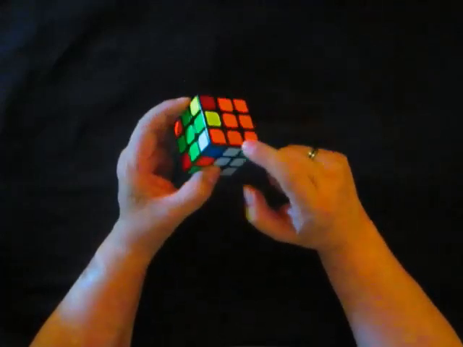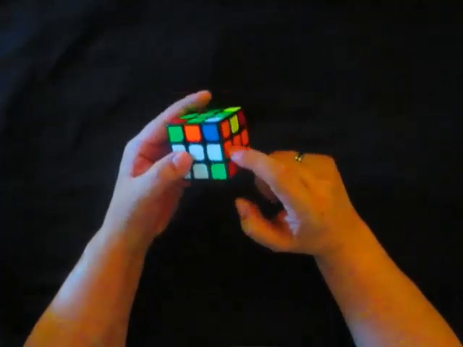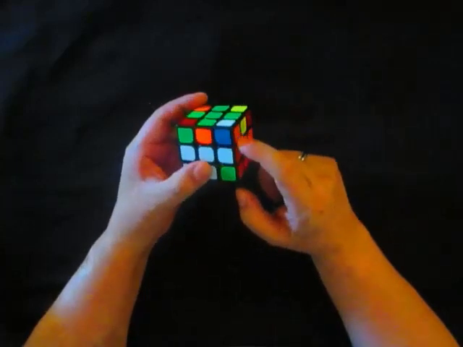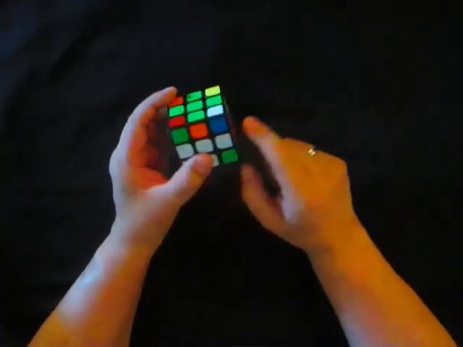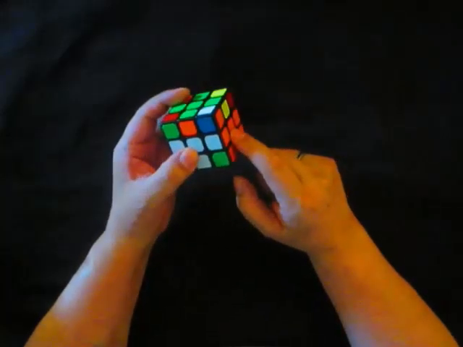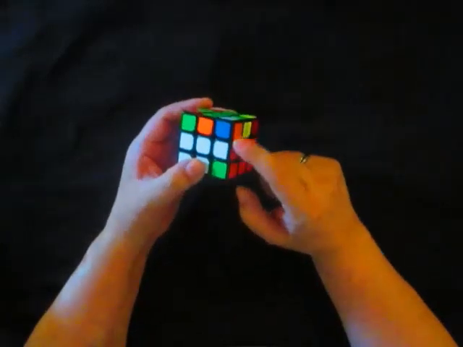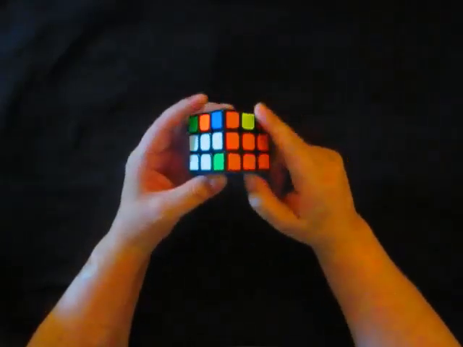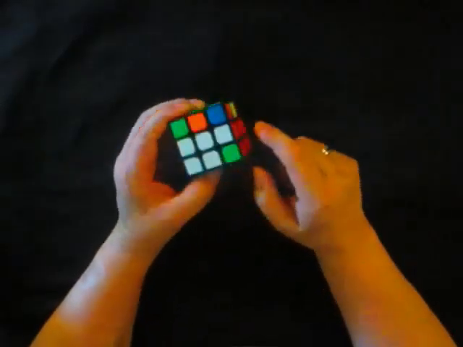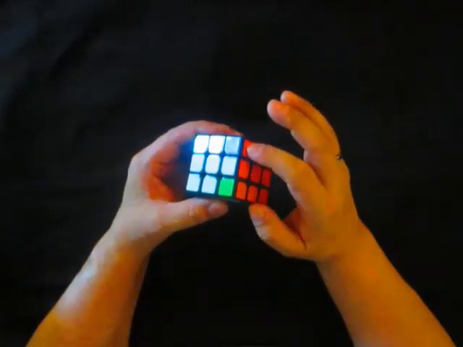This time we don't want to move this edge piece, so we want to keep our keyhole here. So I'm going to maneuver the belly flop, and it's going to pivot around our keyhole.